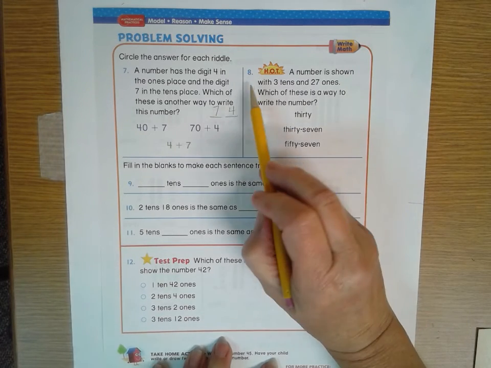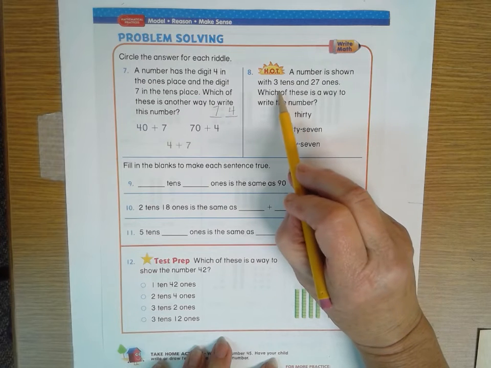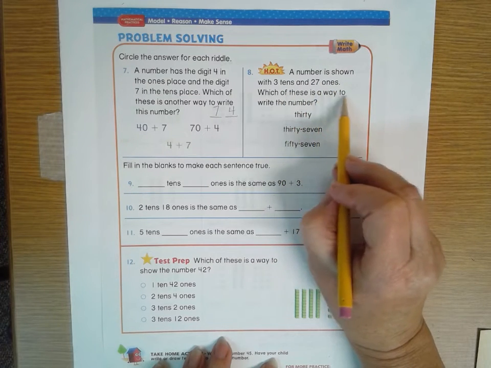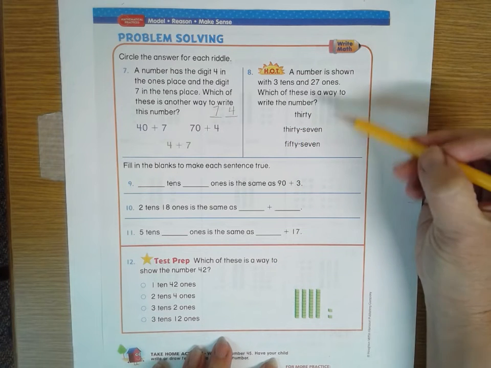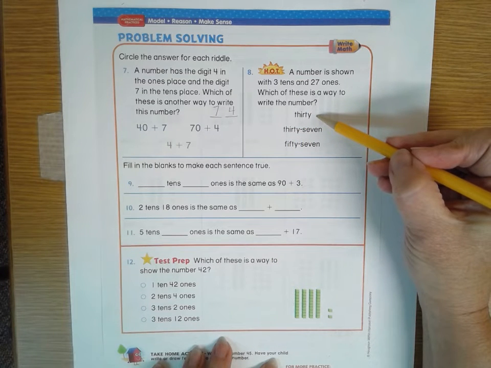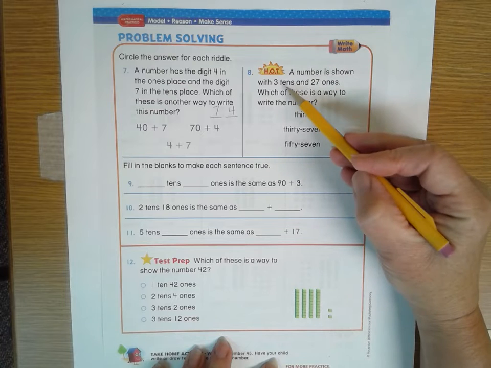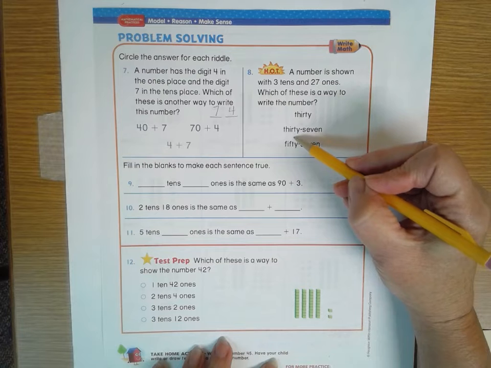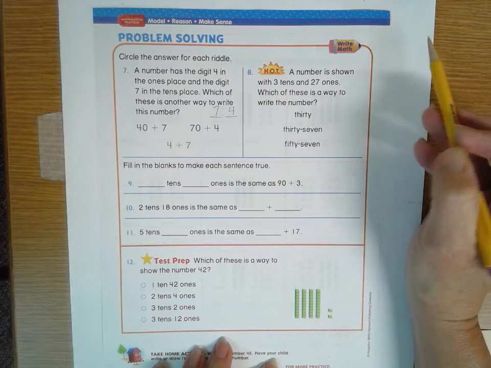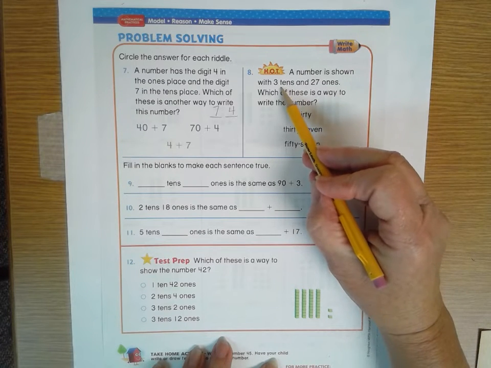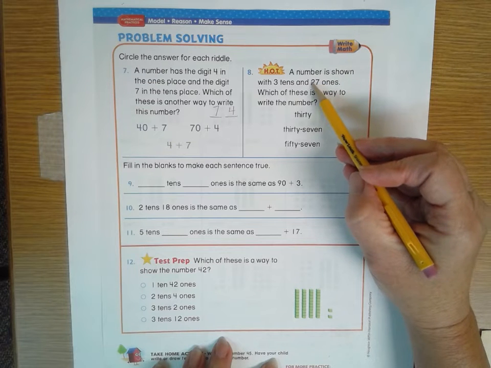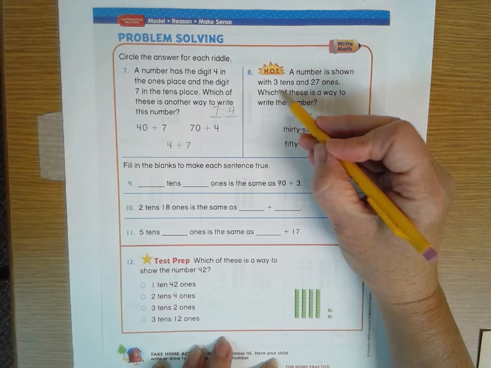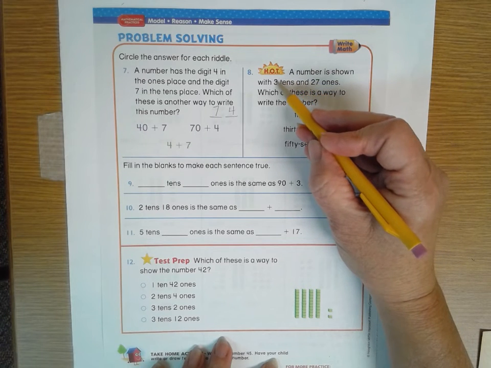Number 8 says a number is shown with 3 10s and 27 1s. Which of these is a way to write the number? 30? Well, 30 would be just the 3 10s. What about those 27 1s? 37? Well, 37 would be the 3 10s and those 7 1s. Well, but what about that 20? I have to take those 3 10s and put those 2 10s with it.